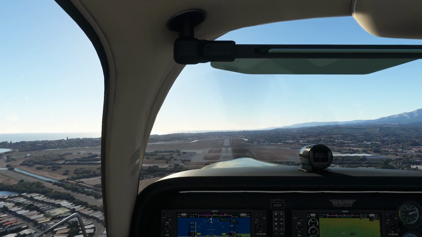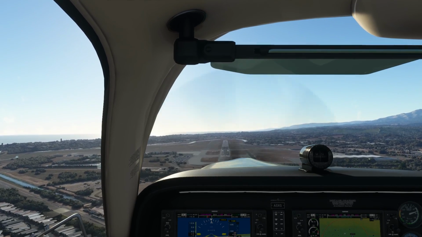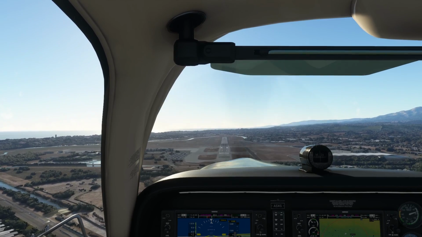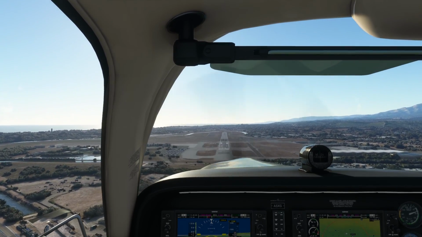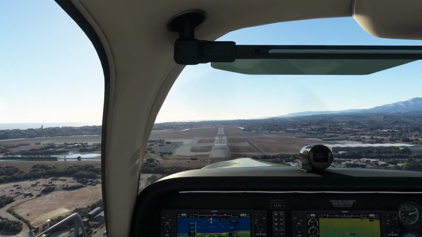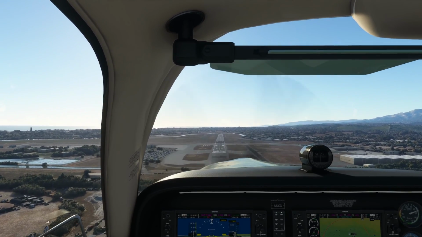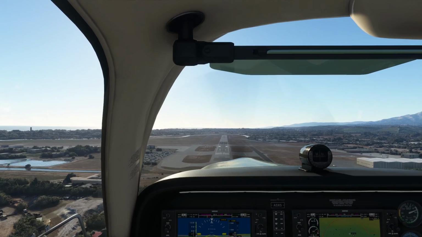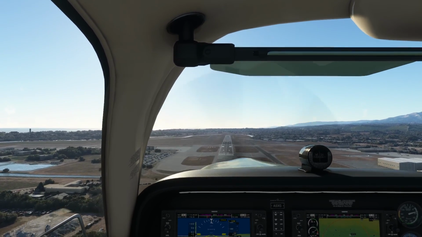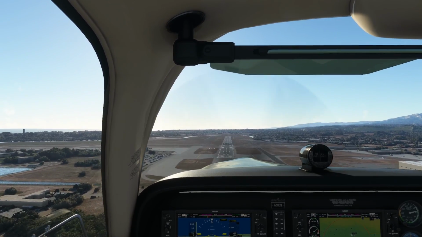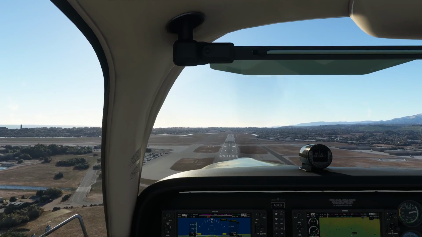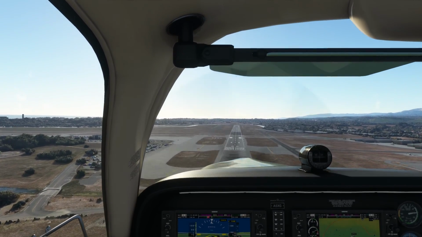The enunciations are really annoying, aren't they? Let's get it back to 80 knots and see if it shuts up. Nope, it's not going to shut up.